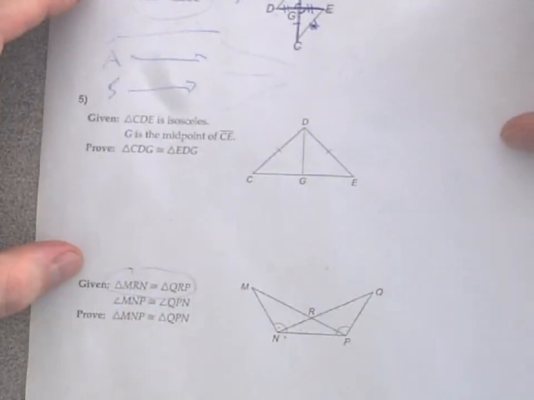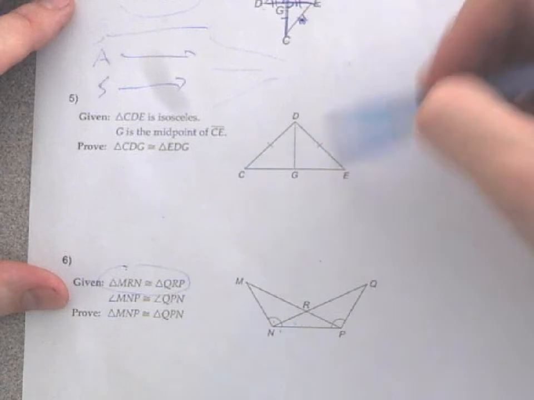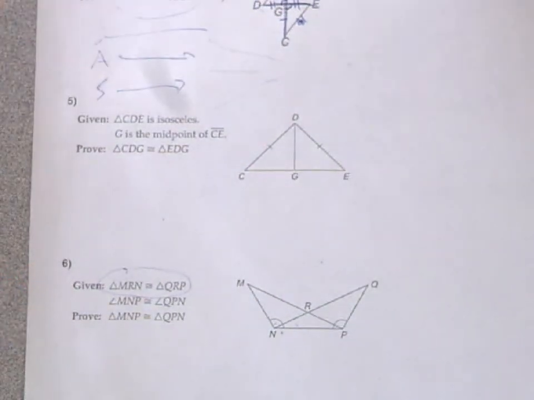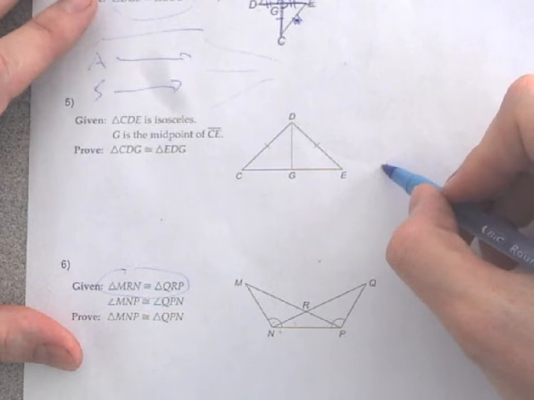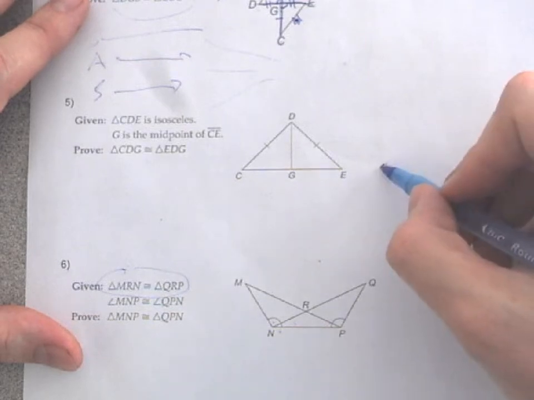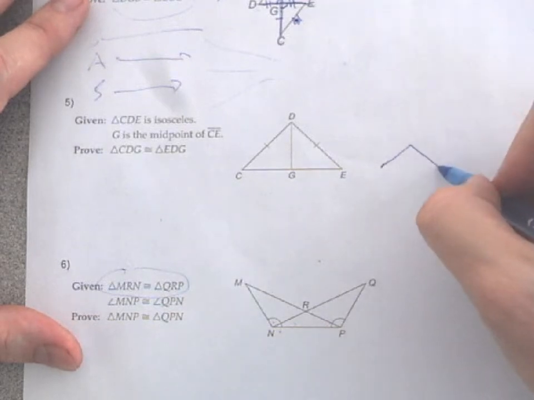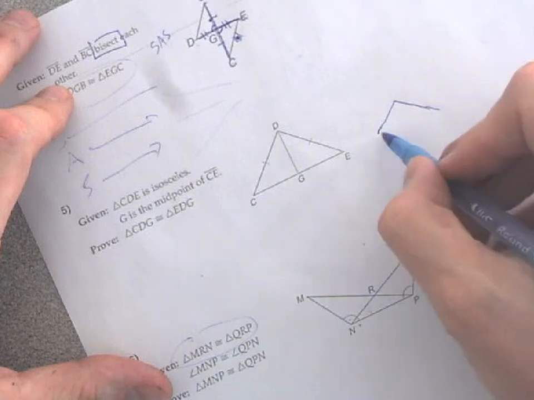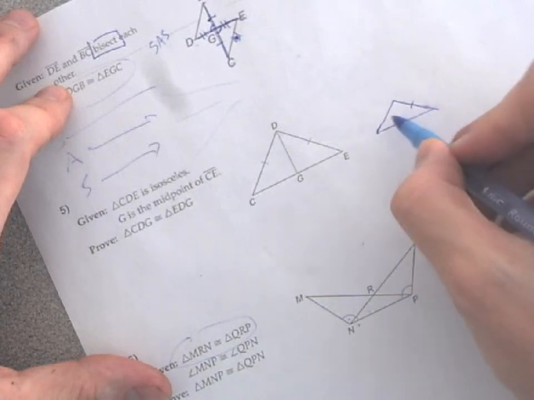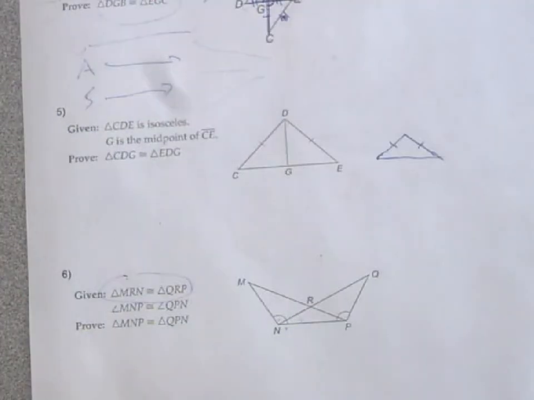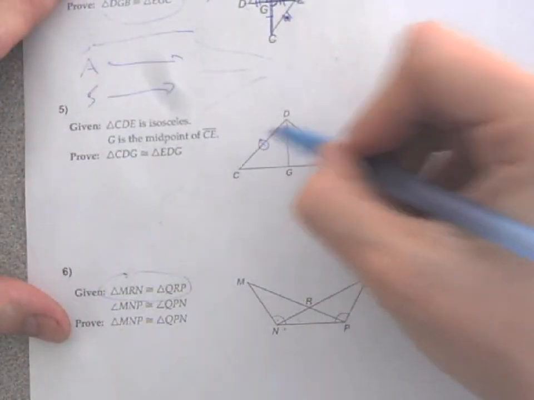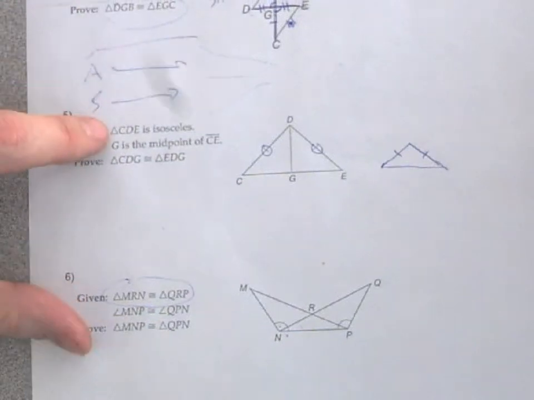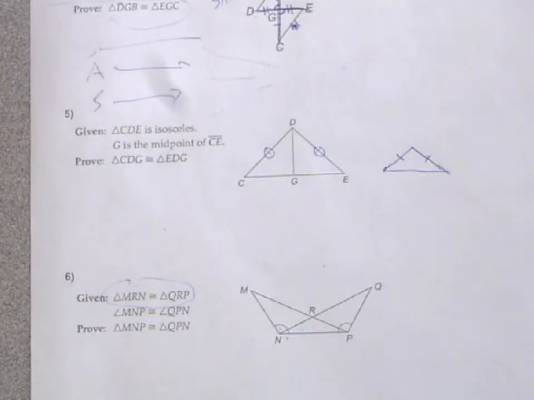Okay, number 5. First it says that CDE is isosceles. Now if you didn't know this, an isosceles triangle is a triangle that has two of the sides congruent to each other. There's lots of different ways to draw this, but here's an isosceles triangle. Isosceles means that two of the sides are the same. Not all three, that would be equilateral, but these two are congruent to each other. So the markings that you see here are because of that isosceles idea.